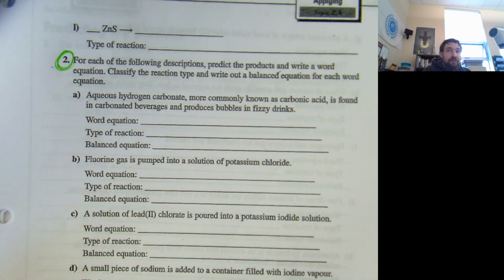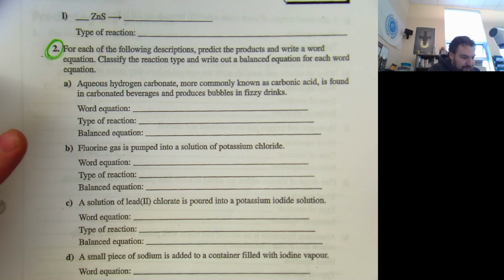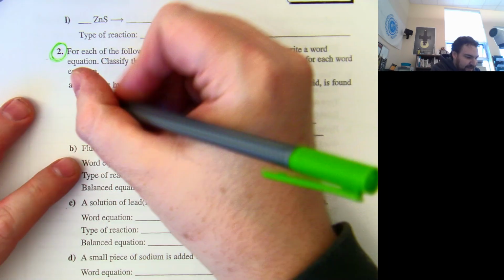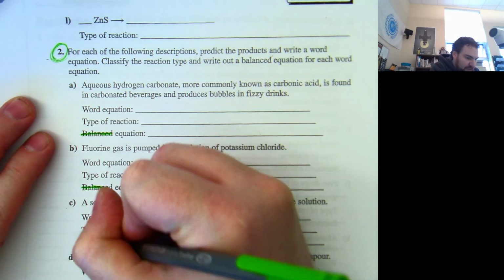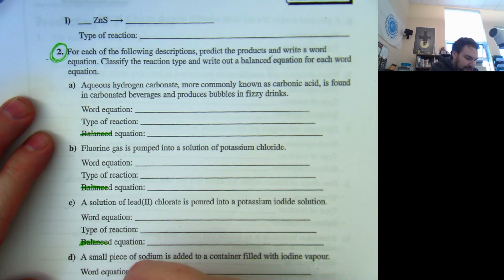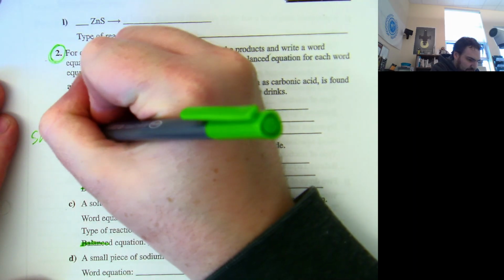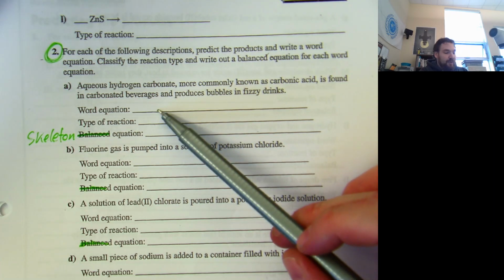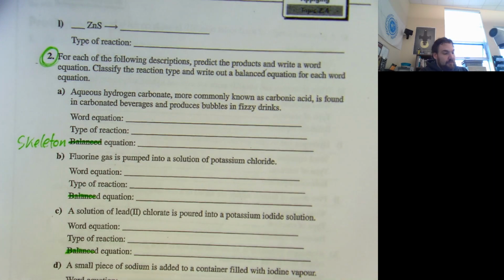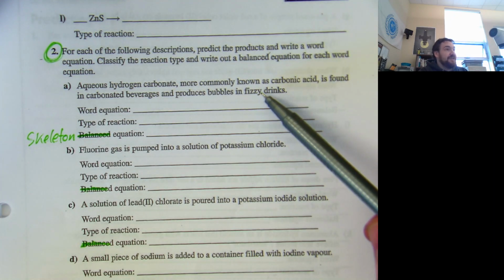All I want you to do is, instead of giving me a balanced equation, you don't have to do any balancing. I just want you to give me the skeleton for each one of those. Instead of balancing, give me the skeleton. I also want the type of reaction, and I want the word equation. It's the same stuff we've done before without the balancing, except this time I've given you sentences.